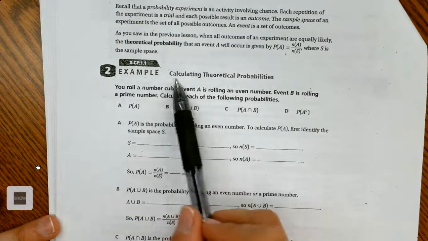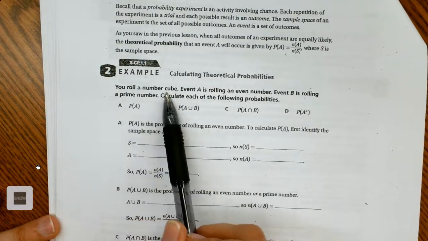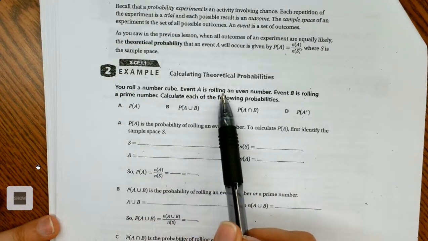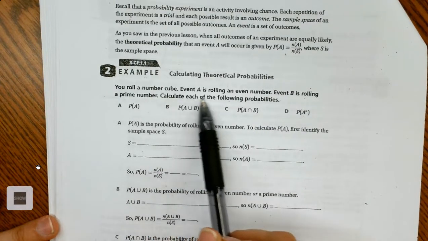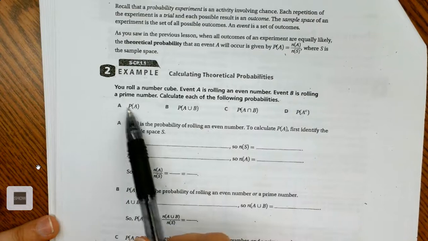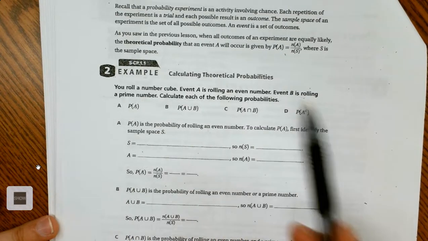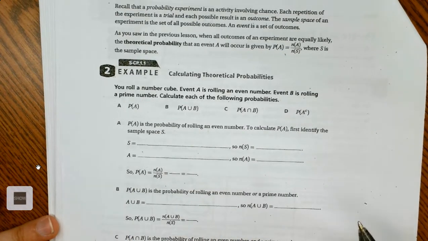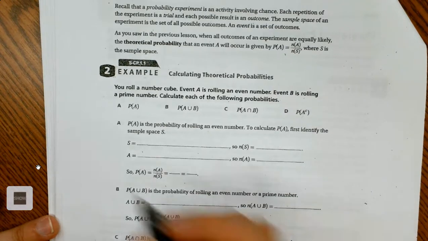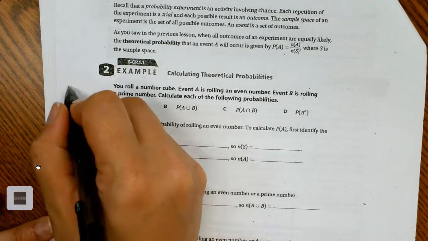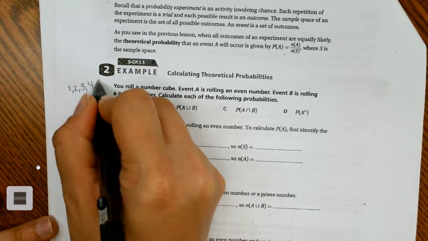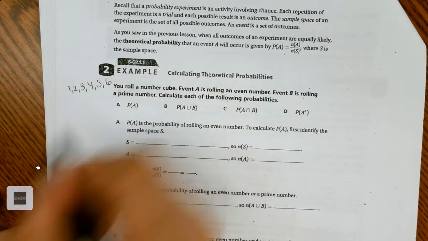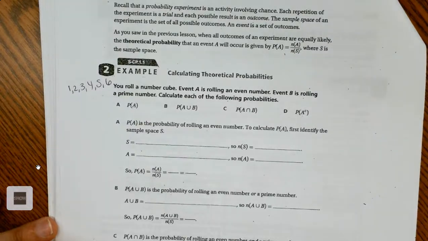Calculating theoretical probabilities. You roll a number cube. Event A is rolling an even number. Event B is rolling a prime number. Calculate each of the following probabilities. What is the probability of A, rolling an even number? How many even numbers are there on a number cube? What are the numbers on the number cube? You have 1, 2, 3, 4, 5, and 6.